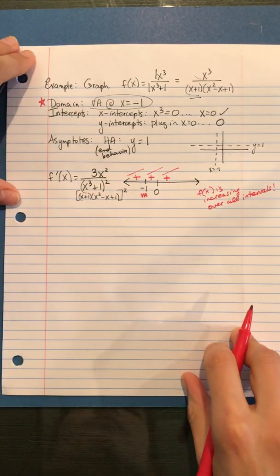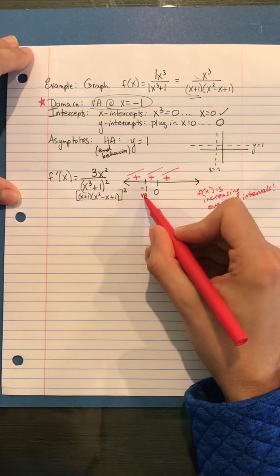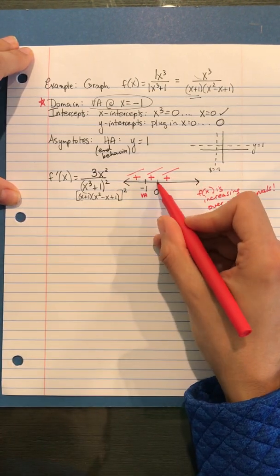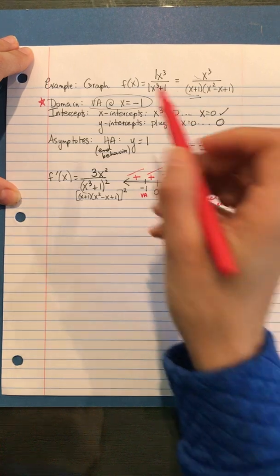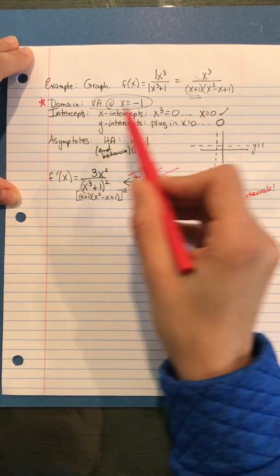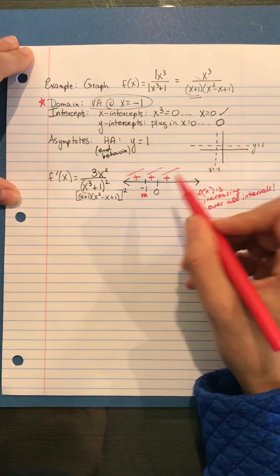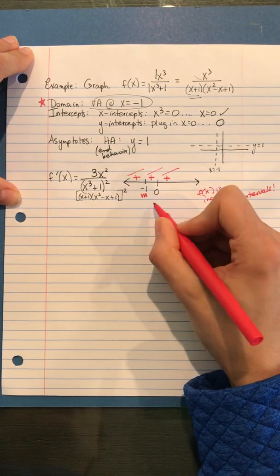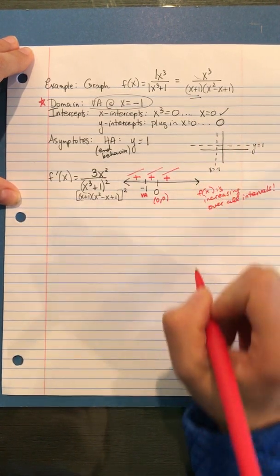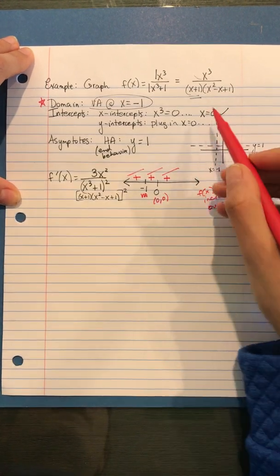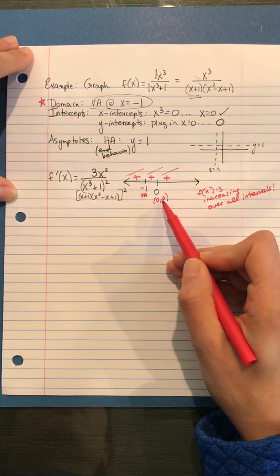Now, we know negative 1 is a vertical asymptote, but what about 0? Remember we discovered something about the x-intercept and the y-intercept. They were 0, 0. So when x is 0, we are going to cross through. We have a point. It is the origin, 0, 0.